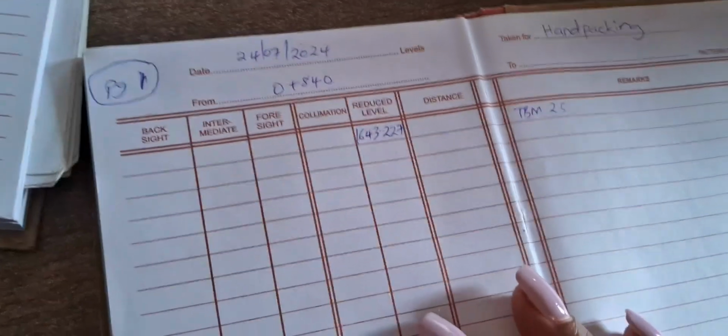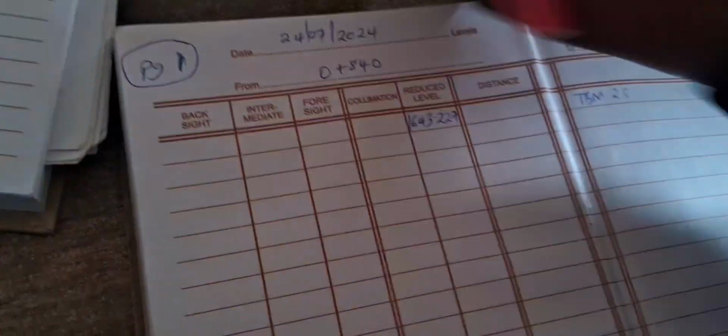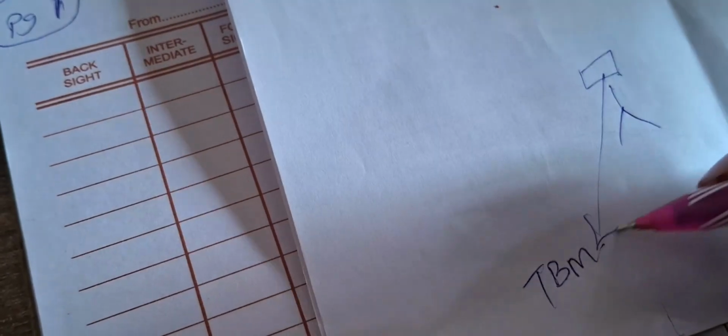1643.227. Let me change the camera. The value of TBM 25 is 1643.227. The reading we take, I've talked about this is where you have set your machine. Okay, this is a TBM. You have taken this reading.